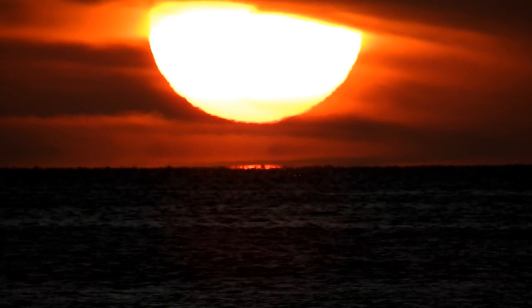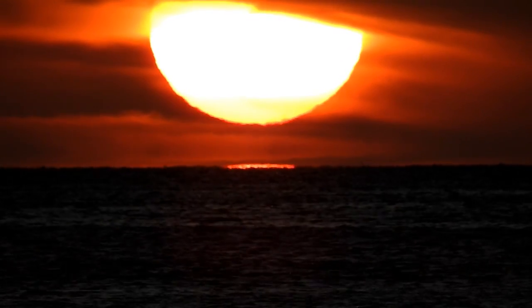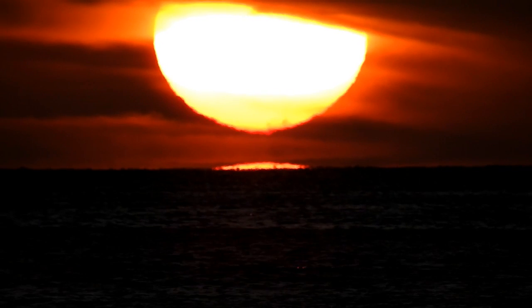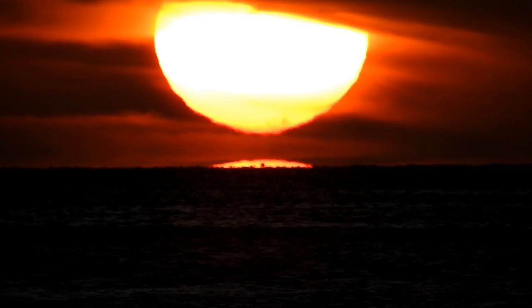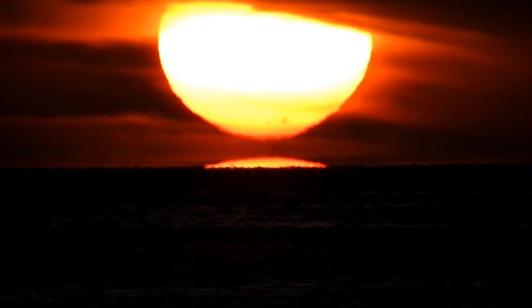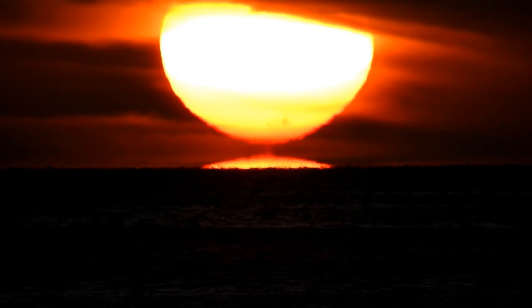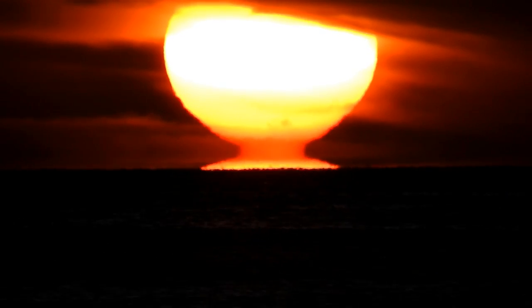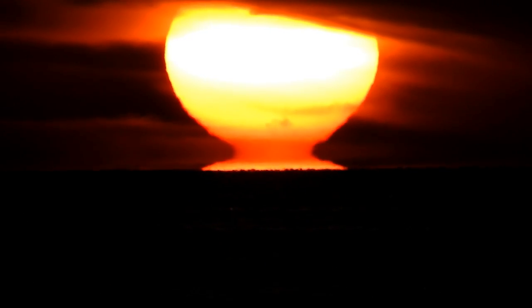Okay, watch this reflection come off the water. There it is. Watch that reflection of the sun off the water. What do you see? There's the horizon line right when it touched. Right when the reflection and the sun touched each other.